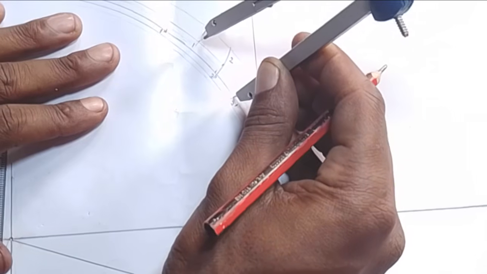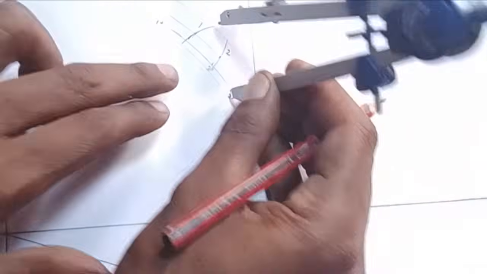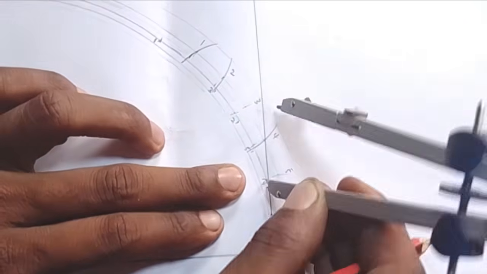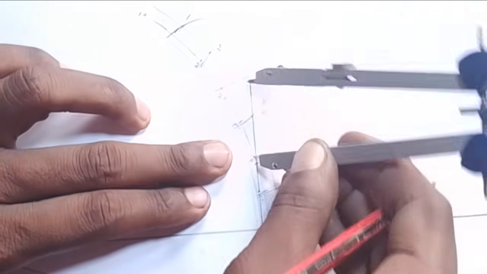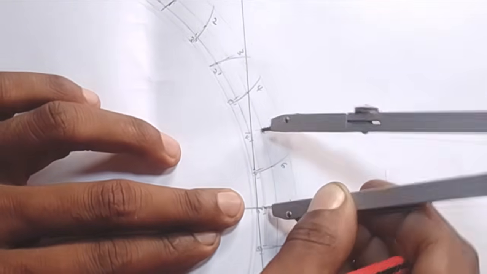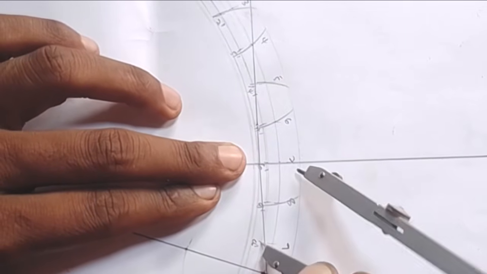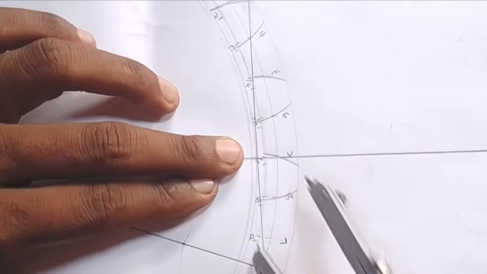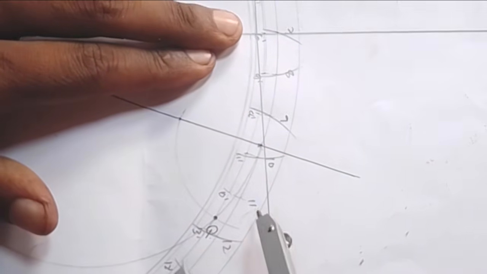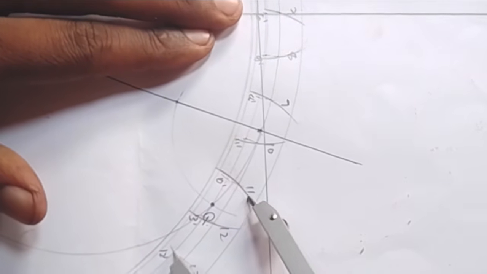After you've doubled it to that point, again strike an arc that does not exceed the fillet. This is the fillet that does not exceed. Draw like that. Stand on the next point, which was 4 prime. Again strike an arc that does not exceed the fillet line. Then 6 prime, it was here. Strike an arc that does not exceed the fillet line. Stand on 8 prime, again that does not exceed the fillet line. Stand on the next, 10 prime, and again do not exceed the fillet line. Stand on 12 prime, again that does not exceed the fillet line.